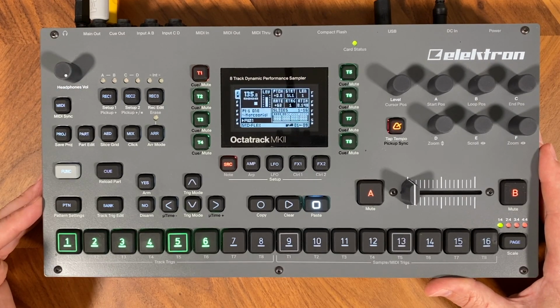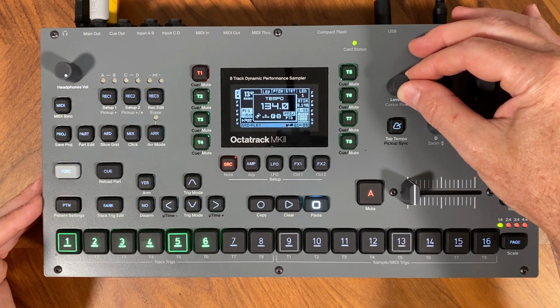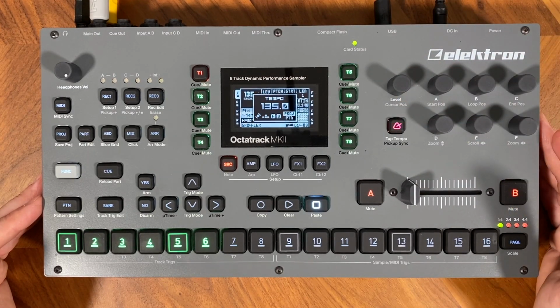And so we're getting ready to record a pattern now. And so we need to think about the tempo. And by hitting this tempo button, we set that at 135 using level encoder.